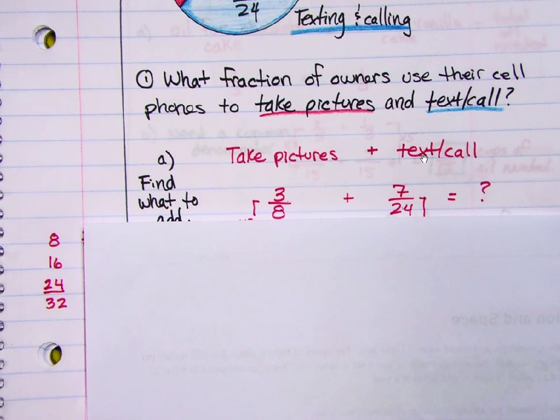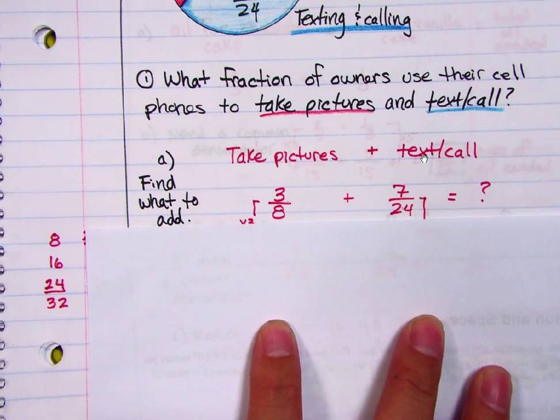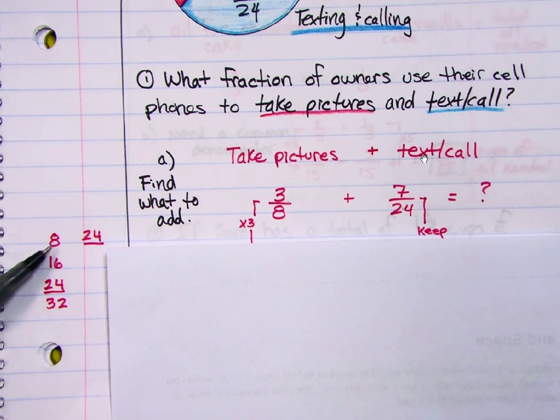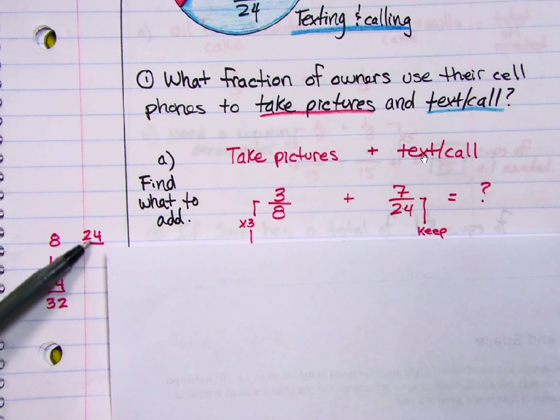So 3/8 plus 7/24. But I can't just add straight across and end up with 10/32. That would be a problem. Have to have a common denominator. So that means I look at 8 and 24. I did this to the side over here. I wrote multiples of 8 and then 24, and I found out that, wait, 24 is the common denominator.